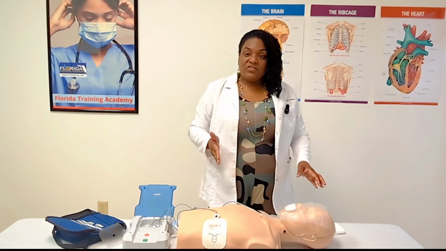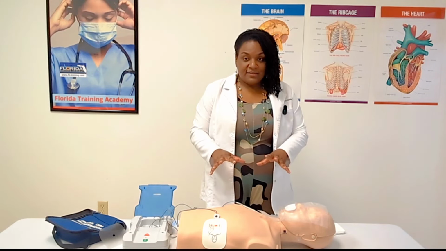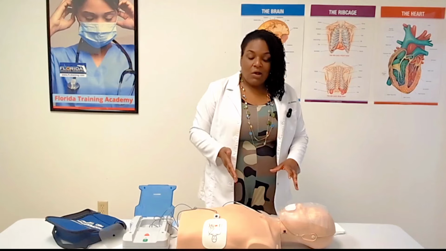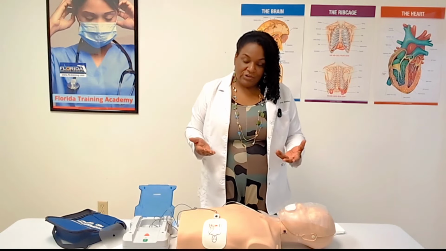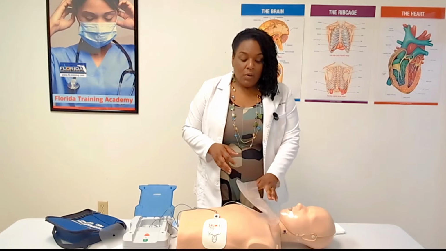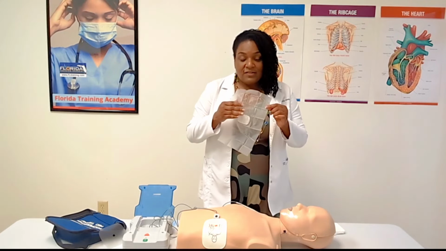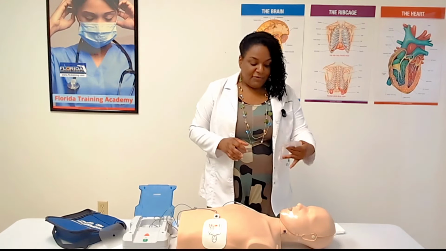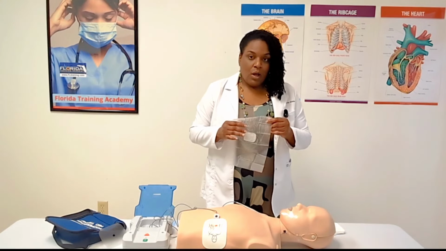There is no residual charge. As soon as the shock is given, you can return and start doing your high quality compressions or CPR, beginning with your chest compressions. It won't hurt if you leave this on the victim's face, but if you decide to take it off after you give your 2 breaths, you're more than welcome to do so.